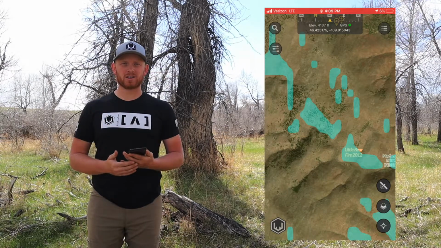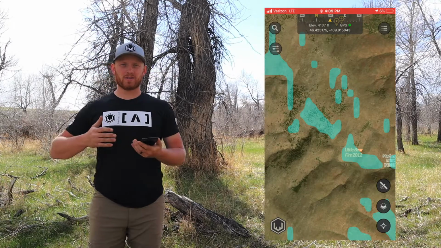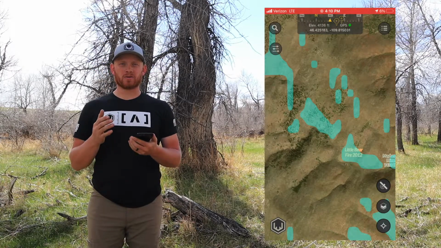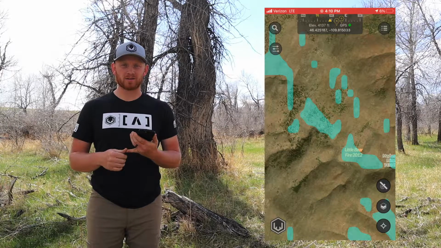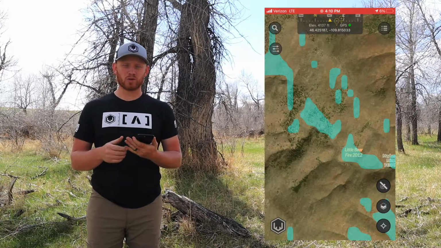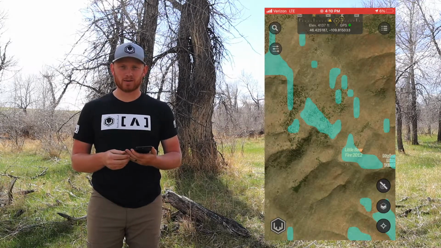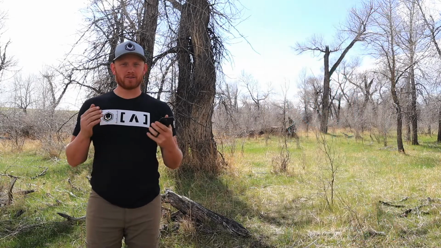Now that is a big advantage because in the winter, obviously when the snow is on the ground, those south facing slopes, they open up faster, they turn green faster, and you're more likely to find animals there because they're chasing that green grass.